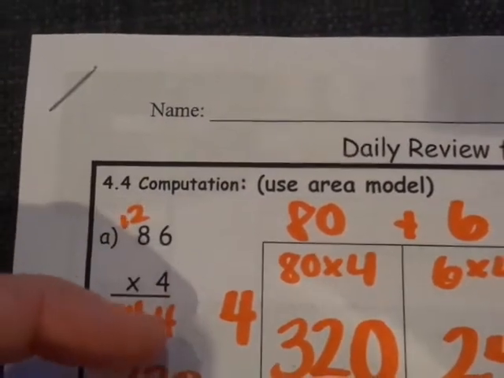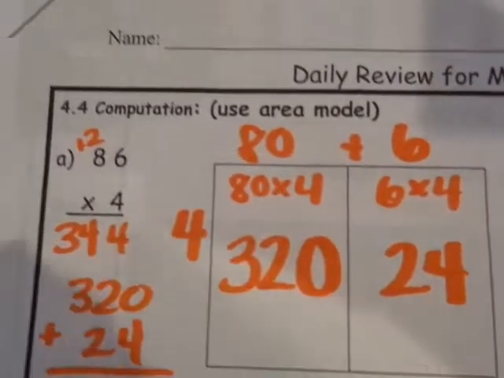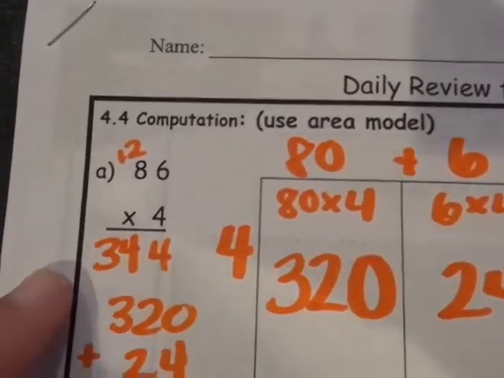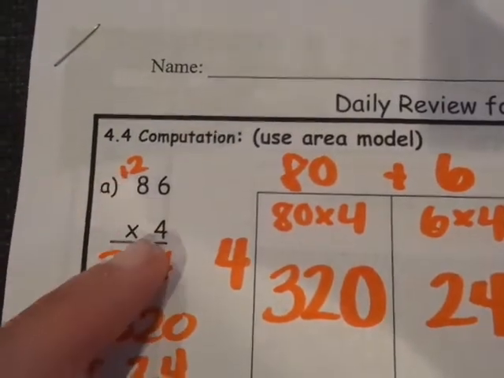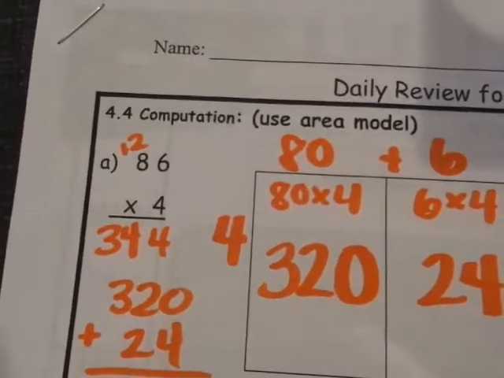Solving it traditionally, it's the same thing. 6 times 4 is 24. Carry my 2. Same step I did over here. Then I do 8 times 4 plus 2. So 8 times 4 is 32, 33, 34. I put my final product there.